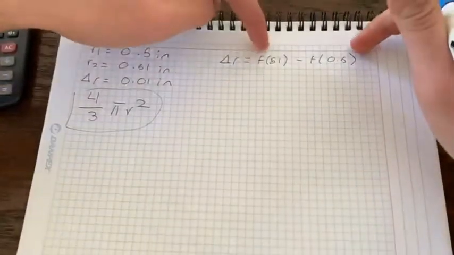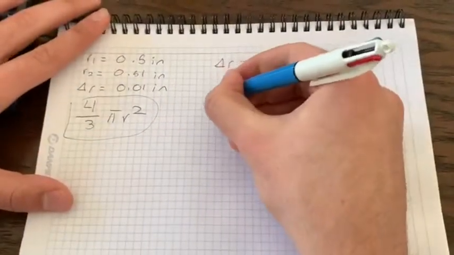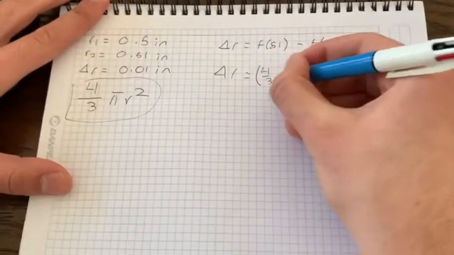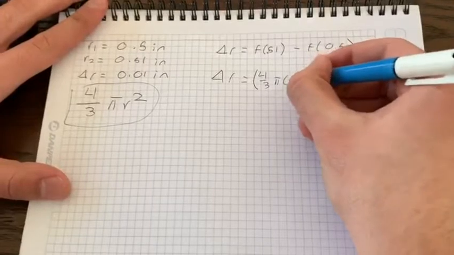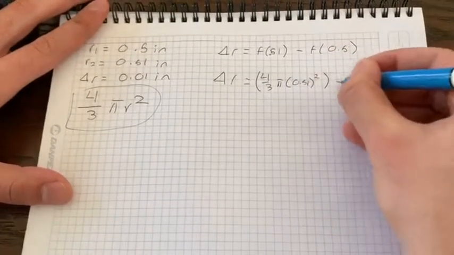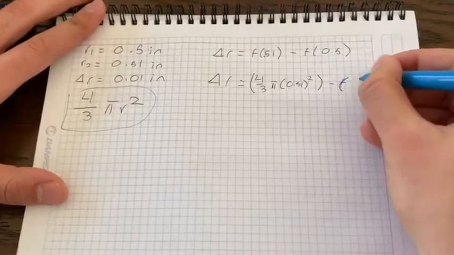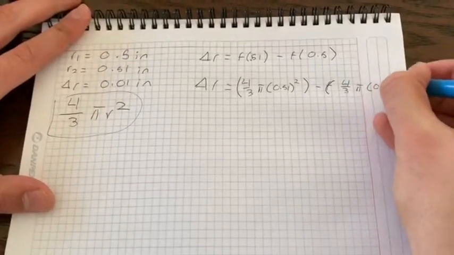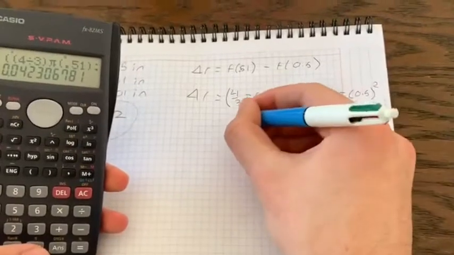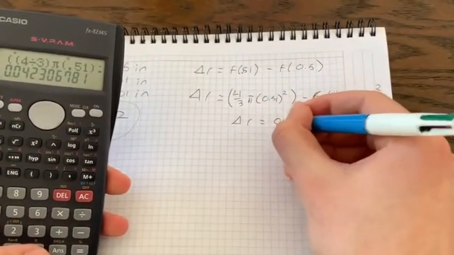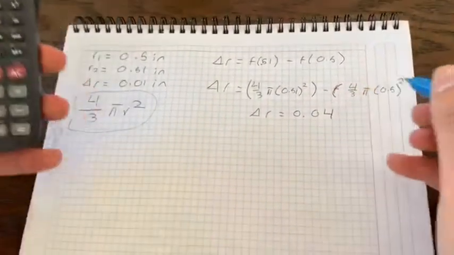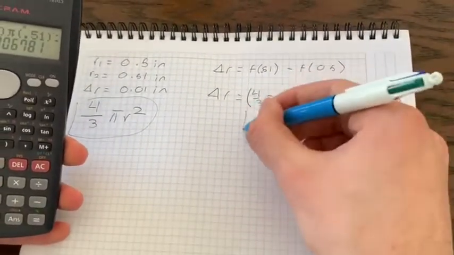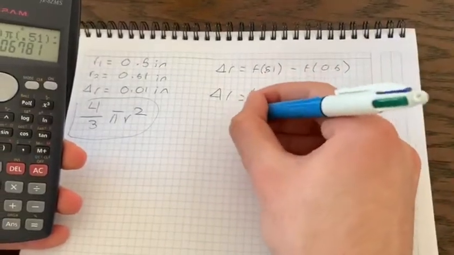So we're going to plug these values into this R, just like this. Minus the other one, oh sorry. Now, what we got was 0.04 inches cubed, because we're talking about volume. This is going to be A.